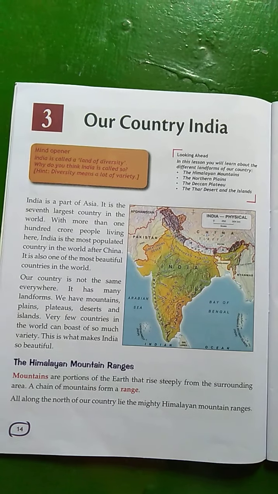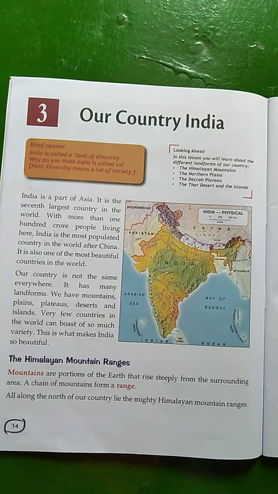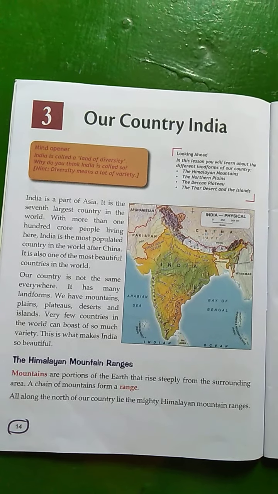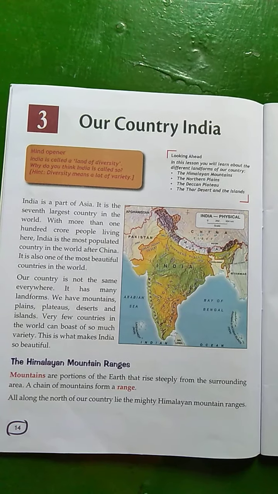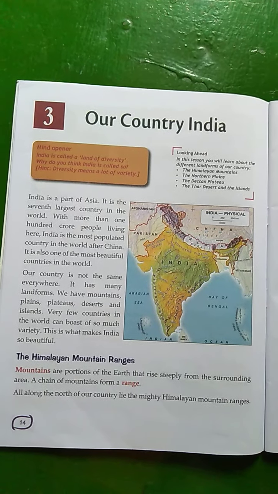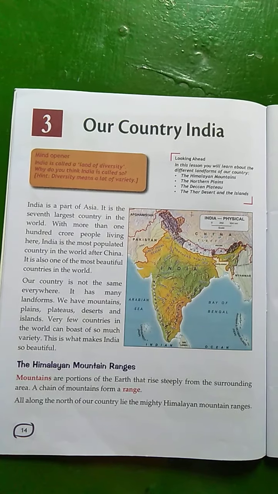And our country India is not the same everywhere. There are mountains, plains, plateaus, islands and deserts in India. And in the world only very few countries have this many different varieties of landforms. So this makes India more beautiful.